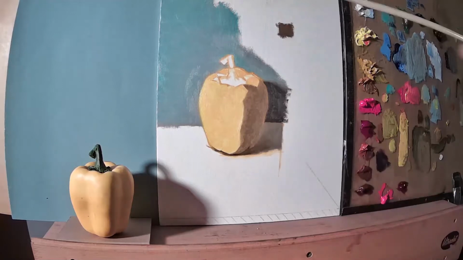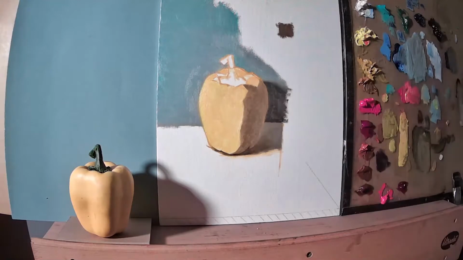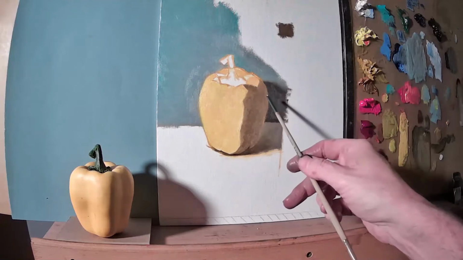So this is obviously a very simple statement of light and shadow, right? So now we have to start to complicate that a bit. What can I do to this? What colors can I bring into that to change that? Adding the white. Okay, so now I personally would de-emphasize that reflected light.